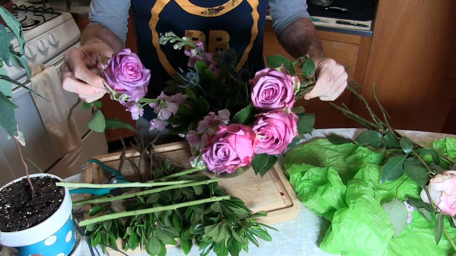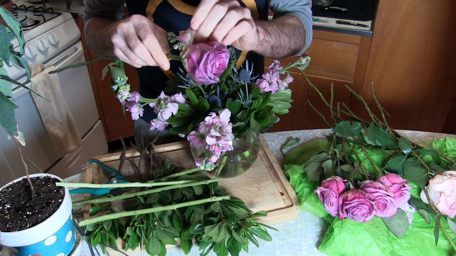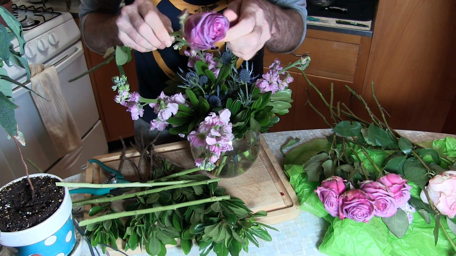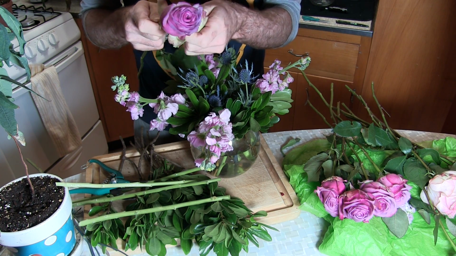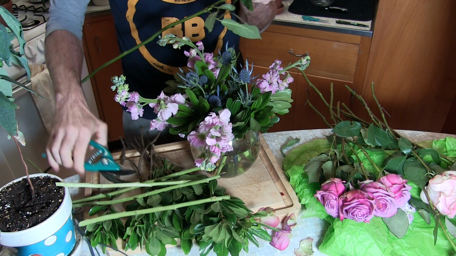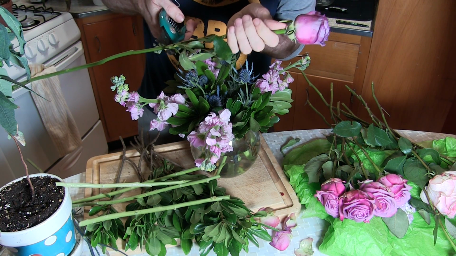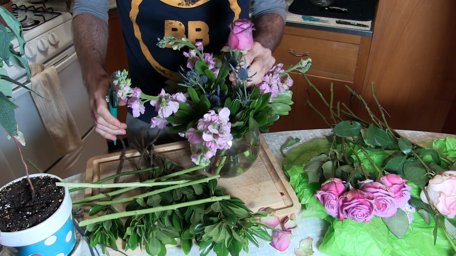Now for the final touch, I'll add roses. Now for each rose, you want to pull off the petals on the outside layer. This will let it open up. And then you cut each flower and stick them in.